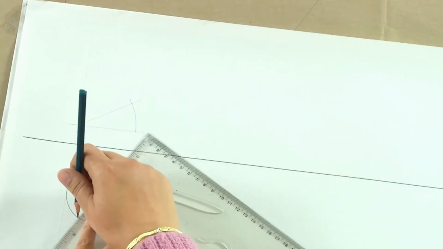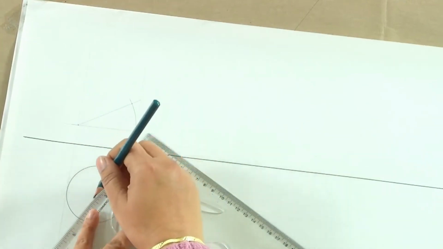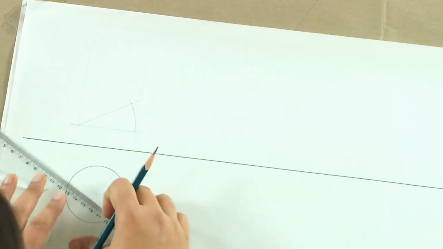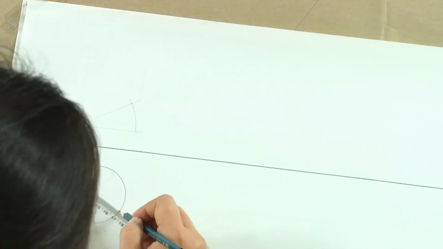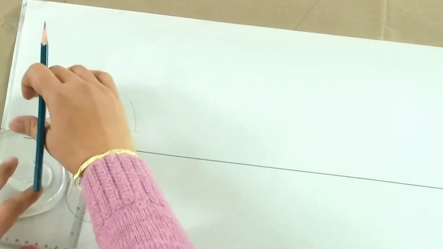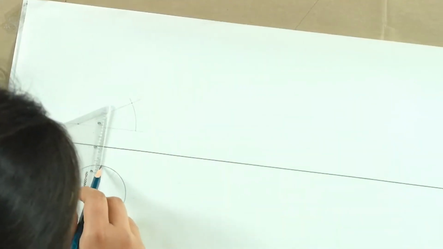So here we have divided the circle into 12 equal parts, and we will take the projections of all these 12 parts onto the vertical projection.